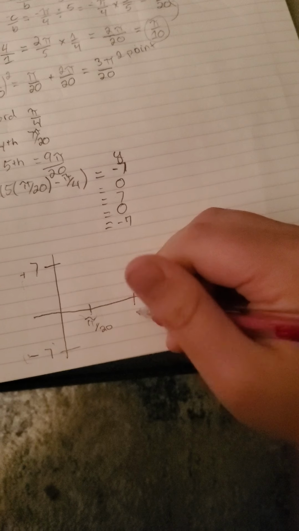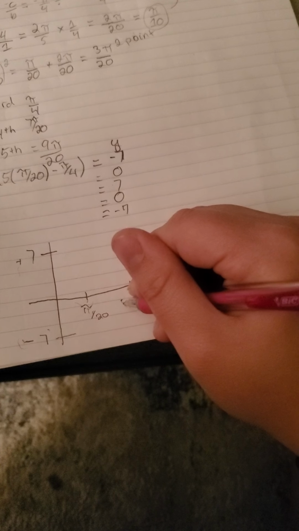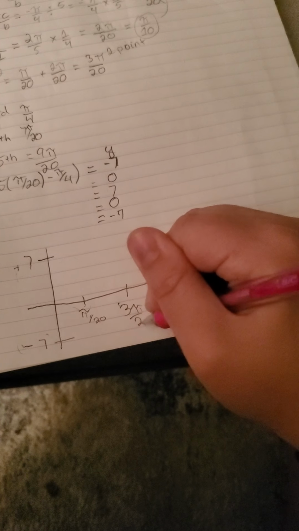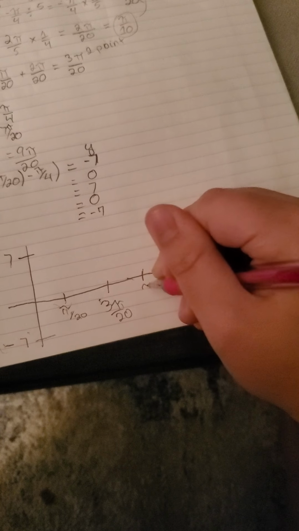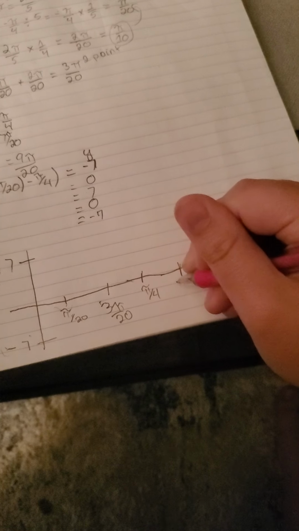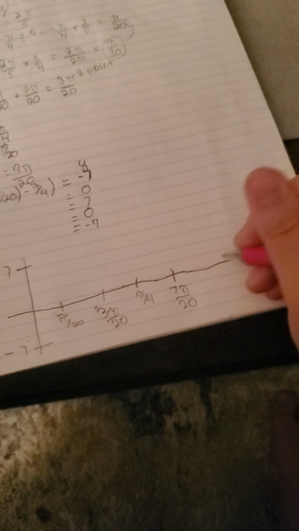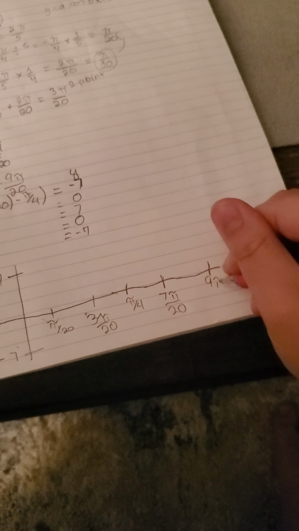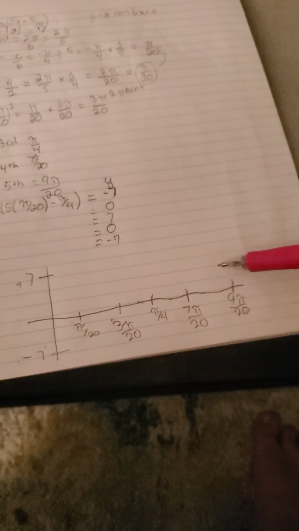The first one is pi over 20. Then the next one was 3 pi over 20. Then my third one was pi over 4. Fourth one was 7 pi over 20. And fifth one was 9 pi over 20.